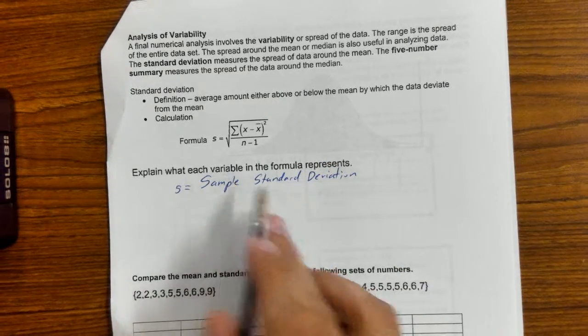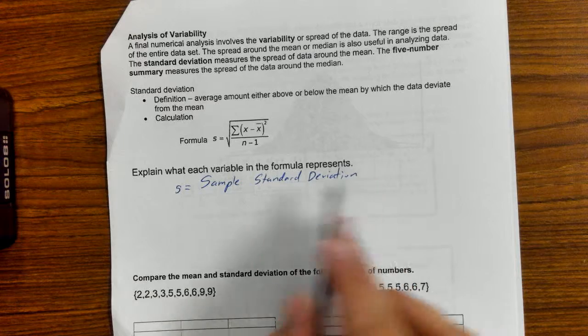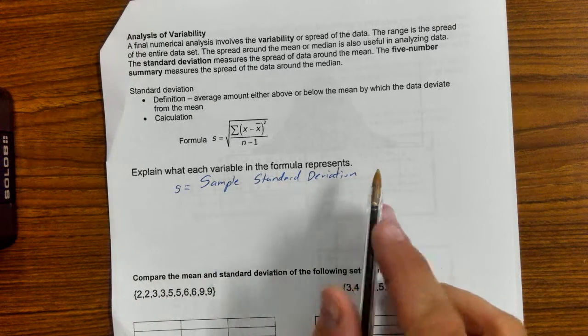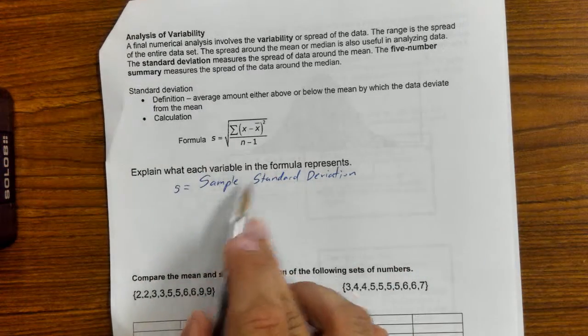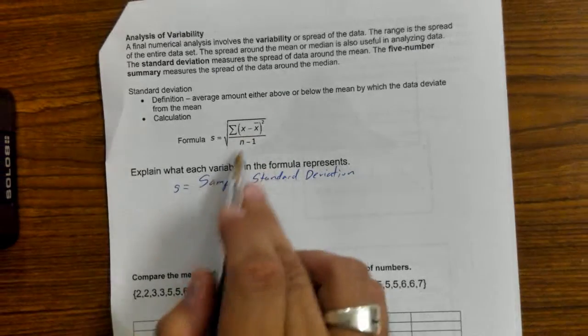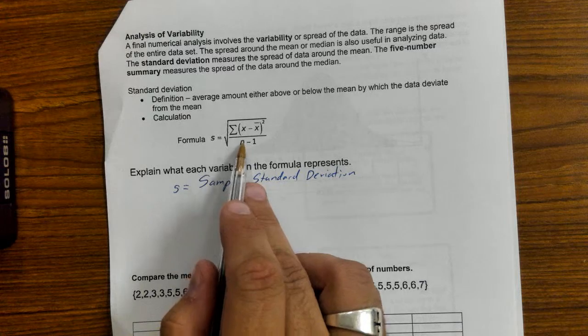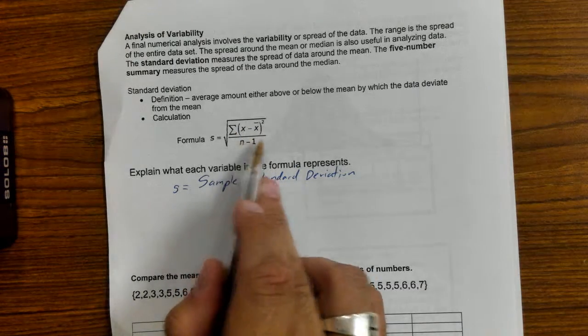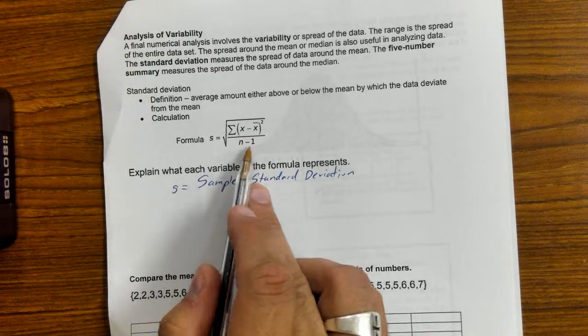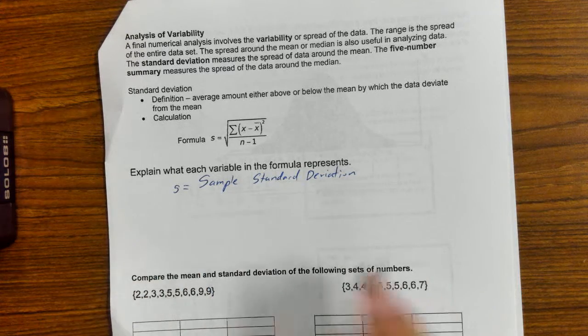In statistics, there is a sample standard deviation and a population standard deviation. Because the numbers we're working with are so small, we are going to be working with the formula for sample standard deviation. The only difference is that in population, it's the same formula, but in the denominator, it's just n. But for here, let's go ahead and move on.